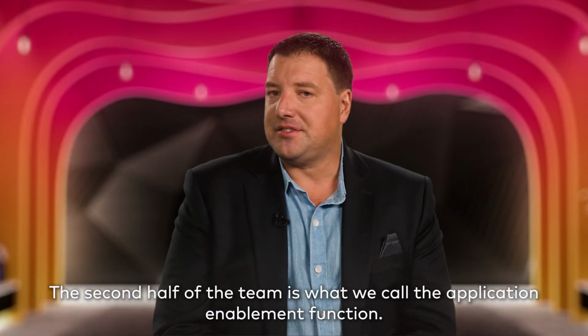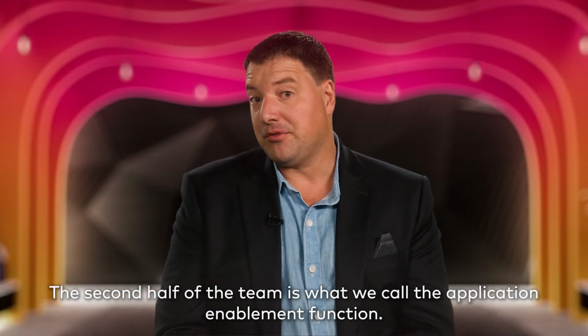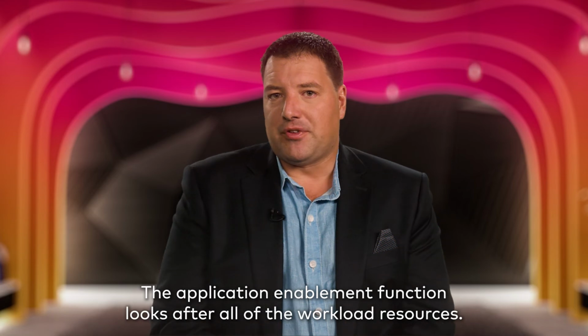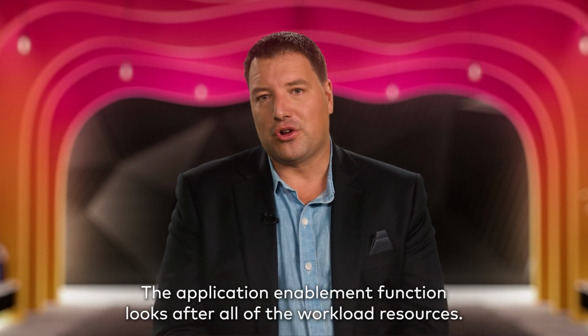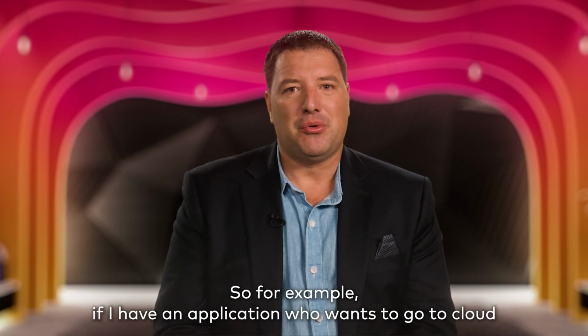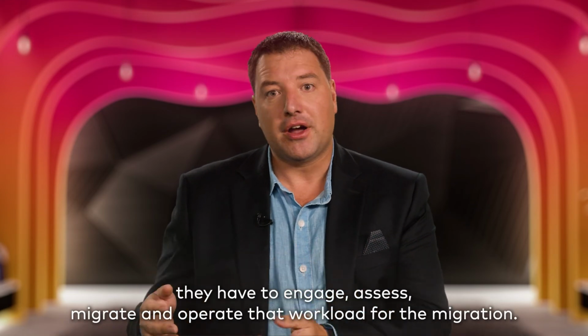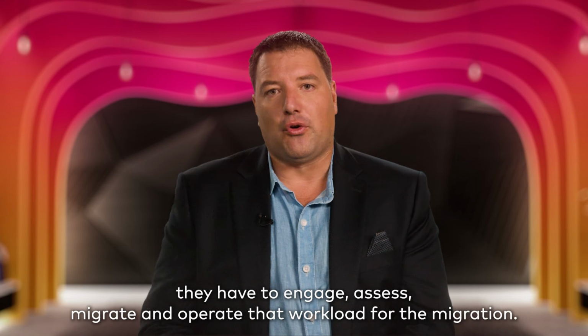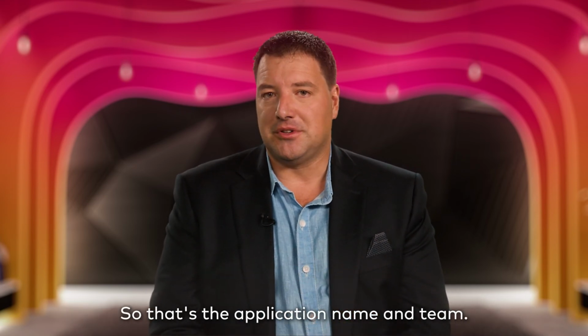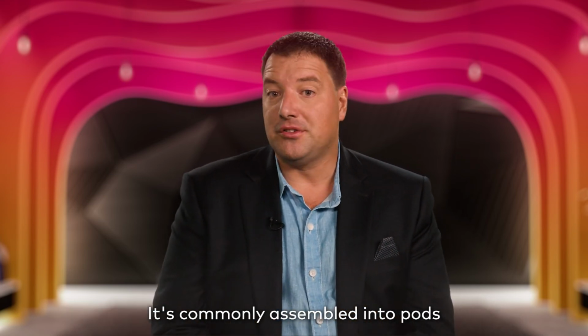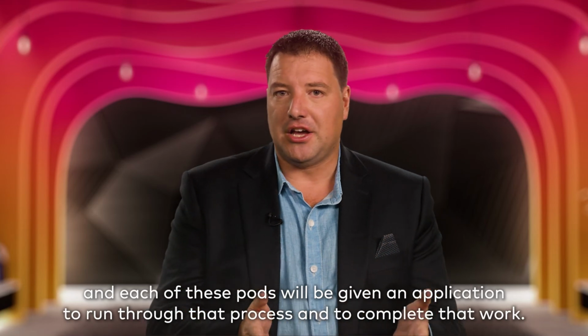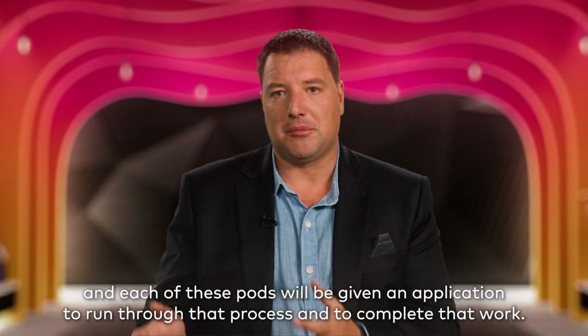The second half of the team is what we call the application enablement function. The application enablement function looks after all of the workload resources. So for example, if I have an application that wants to go to cloud, they have to engage, assess, migrate, and operate that workload for the migration. So that's the application enablement team. It's commonly assembled into pods, and each of these pods will be given an application to run through that process and to complete that work.